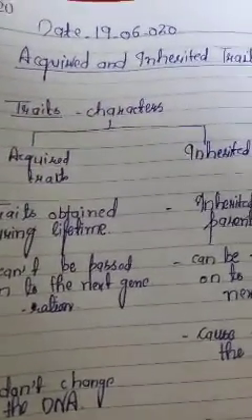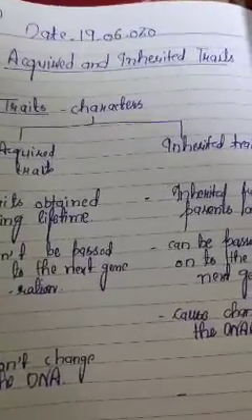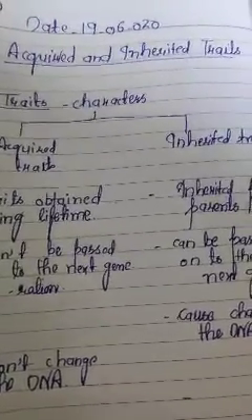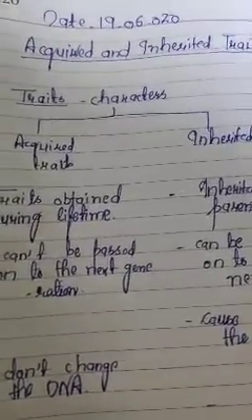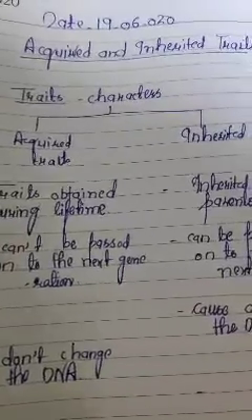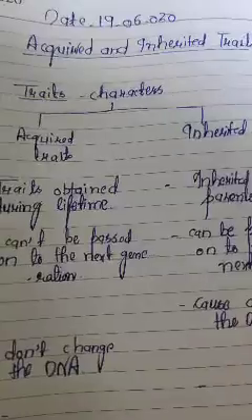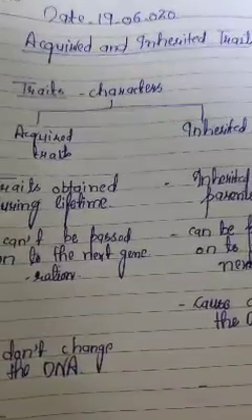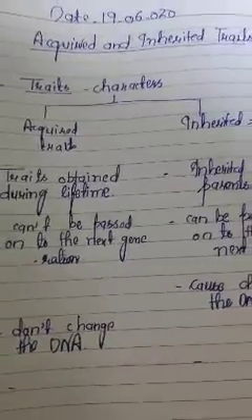Dear students, today our topic is acquired and inherited traits. Before discussing acquired and inherited traits, let us first know what traits are. Traits are characters, or we can say traits are characteristics of an organism which are transferred from parents to offsprings, and how are these characters transferred? They are transferred through genes.